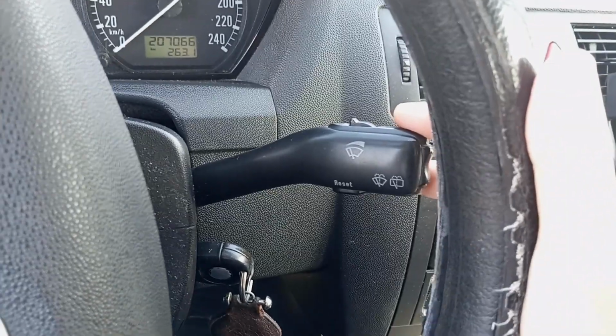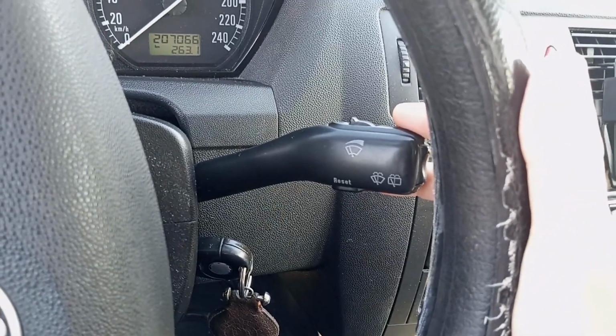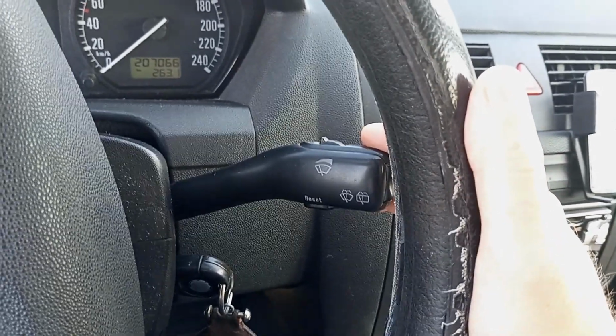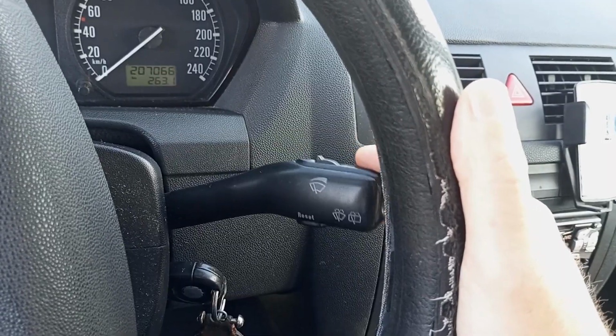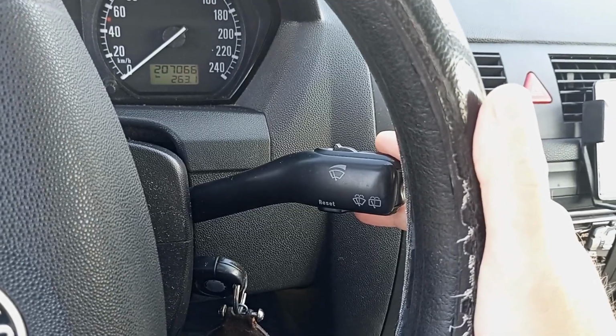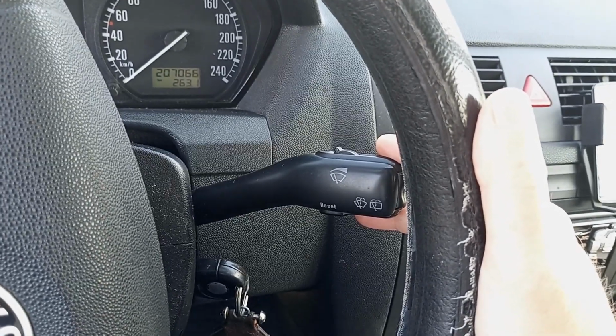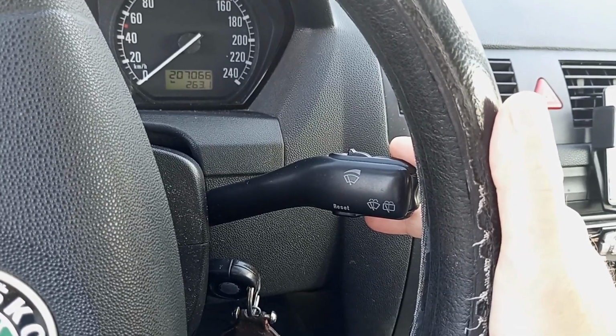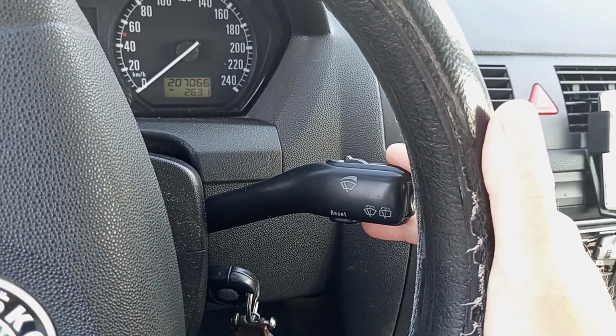Now, the first function may vary from car to car. In the case of the Skoda and in many cars, you can push the stock down and it has this spring which returns it back. This is for turning on the wipers just once. So when you have some sort of smear on the windshield or there is light rain, you can just turn on the wipers just once.